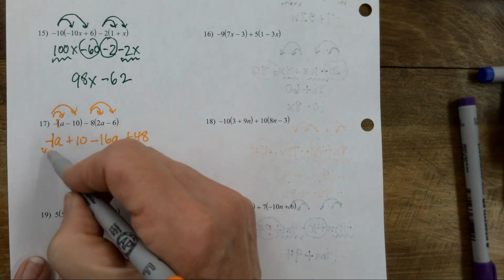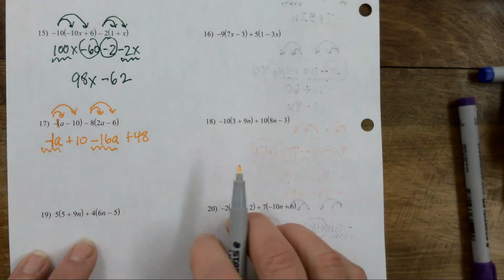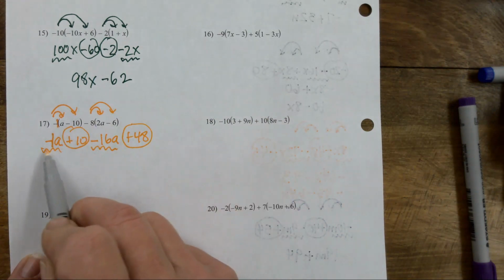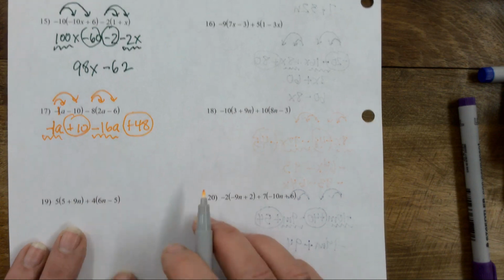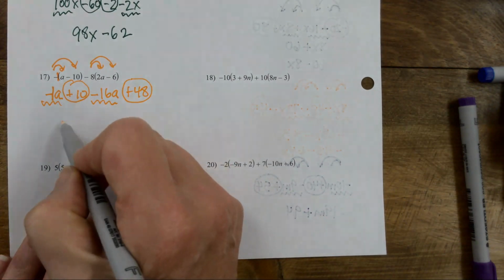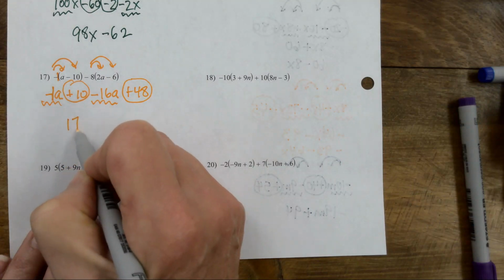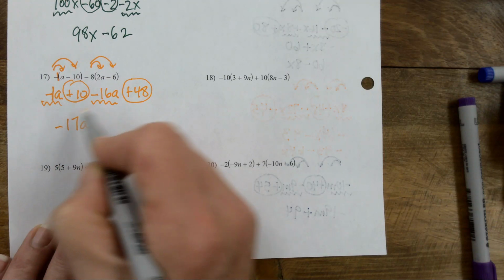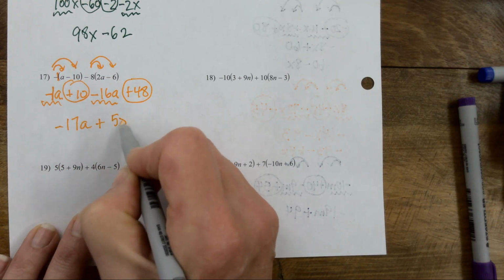So when we combine our like terms, what's -1 minus 16? Careful. It's not 17. Negative 17a. Plus 58.